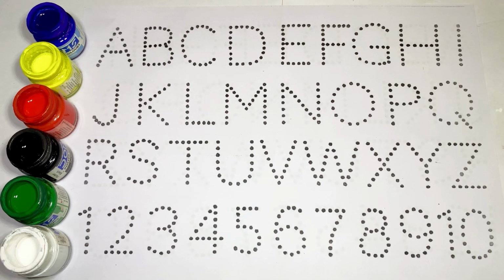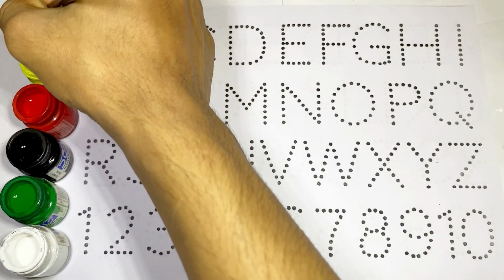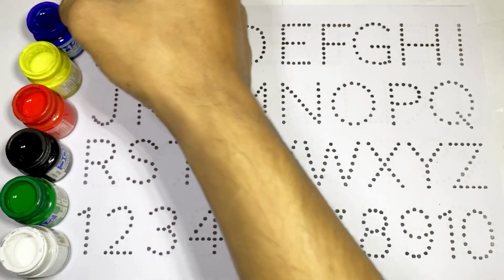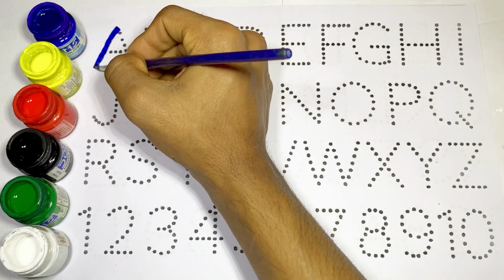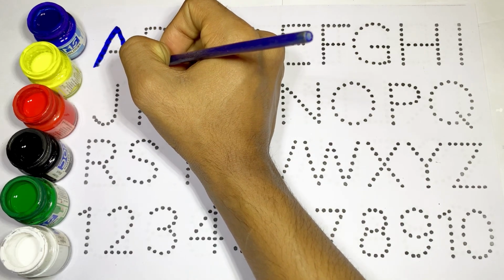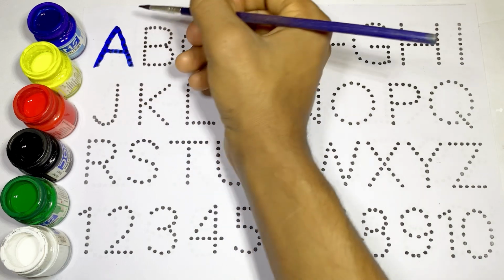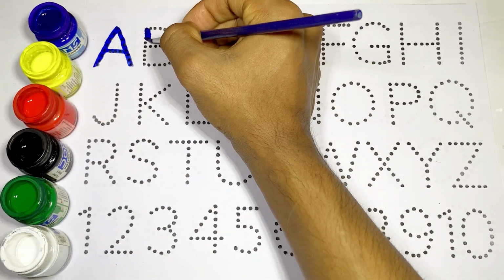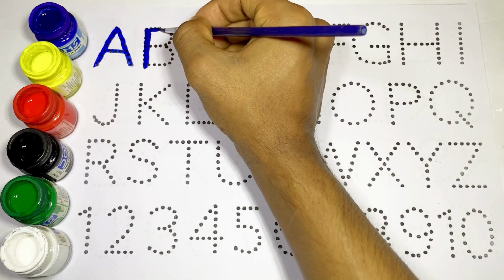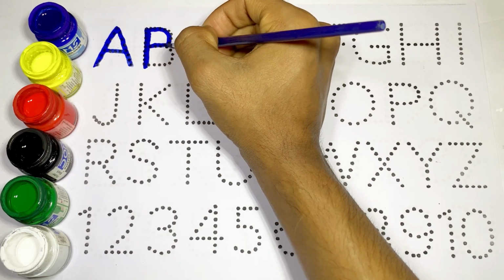Kids first draw A. A for apple, A for aeroplane, and use blue color. The alphabets of A. Kids again use blue color and draw B. B for ball, B for bat.